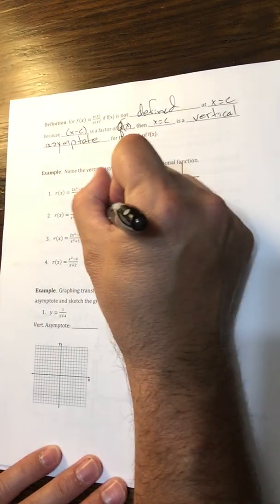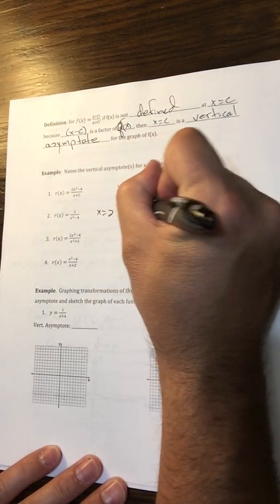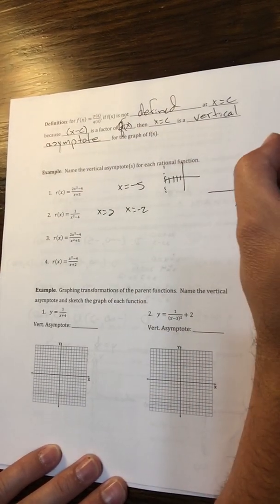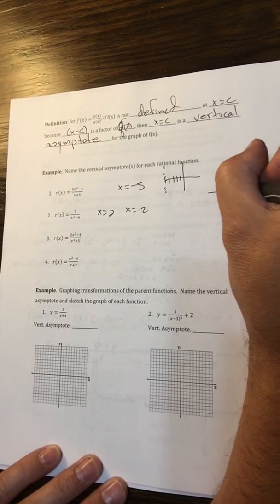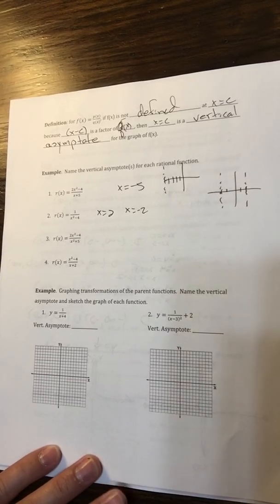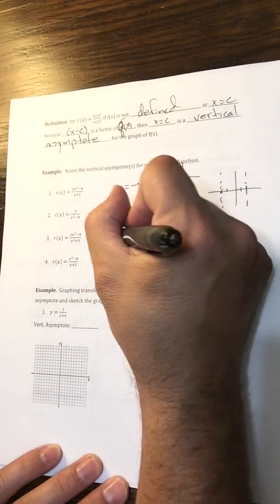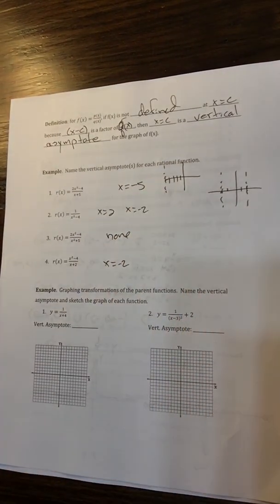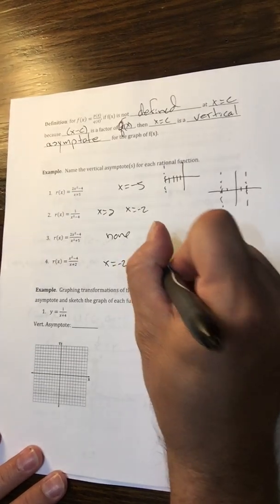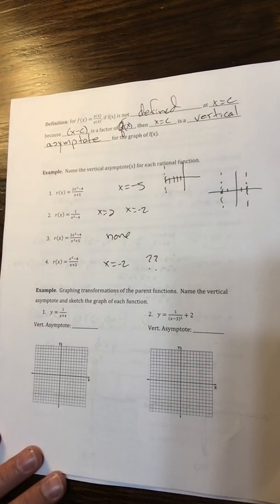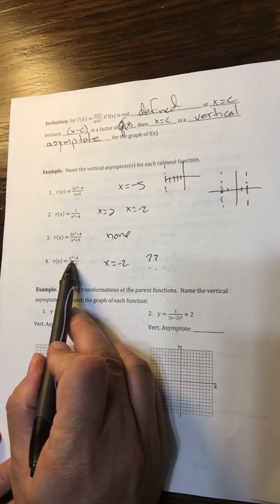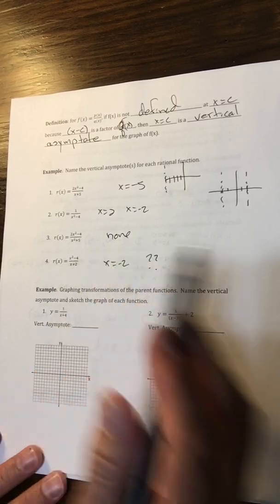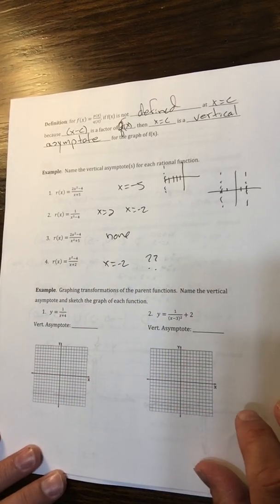For this one, x equals 2, and x equals -2. So if I was sketching a graph of that one, I would go to x equals 2, and I would also go to -2, and I would have two vertical asymptotes. For this one, there is none. And for this one, it's x equals -2. However, is it? Because that factors x plus 2 and x minus 2, and things will cancel. We'll get back to that later on in the show.